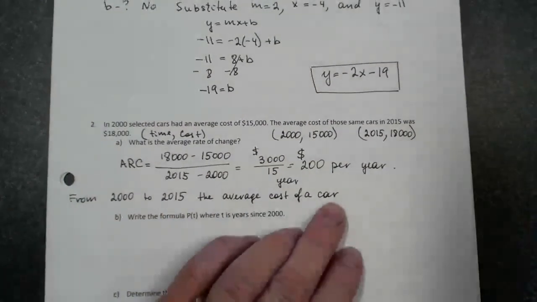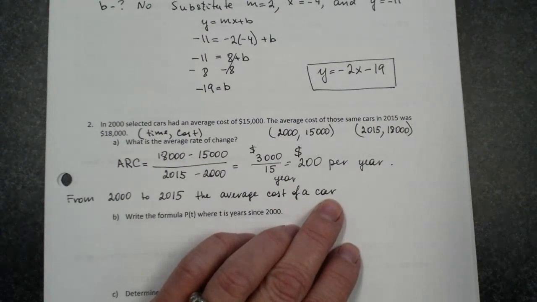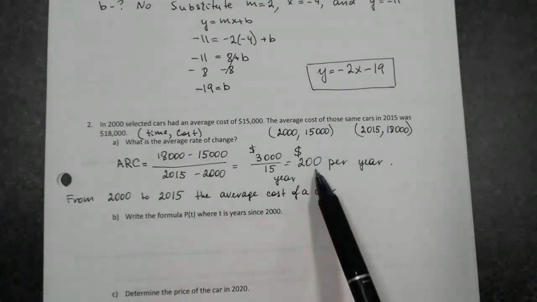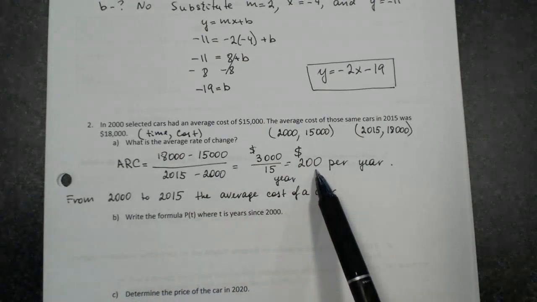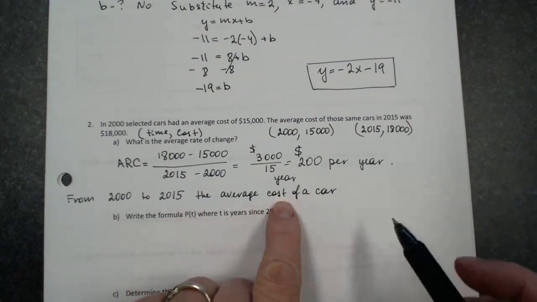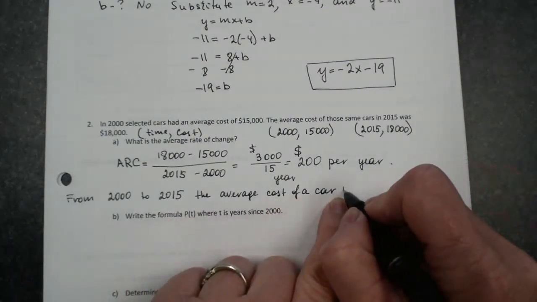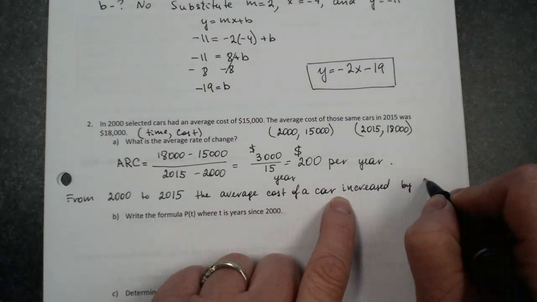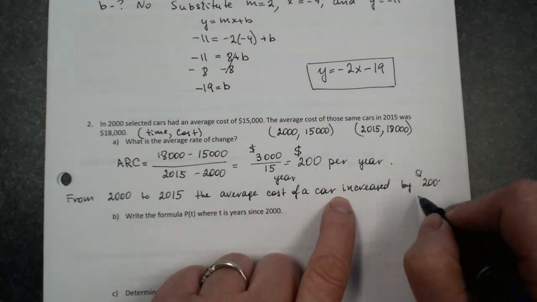Now, Abby, you are right. It's increasing, but how do you know that it's increasing? Because average rate of change is positive. When the average rate of change is positive, the function is increasing. When the average rate of change is negative, the function is decreasing. So the average cost of a car increased by $200 each year.